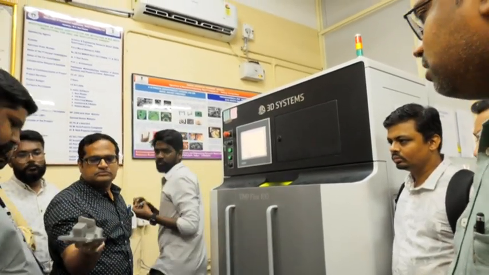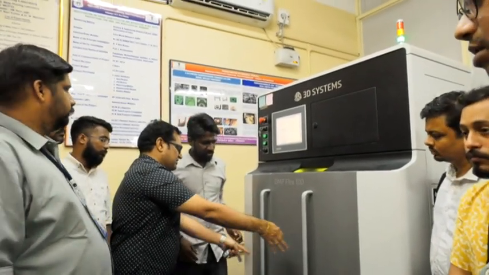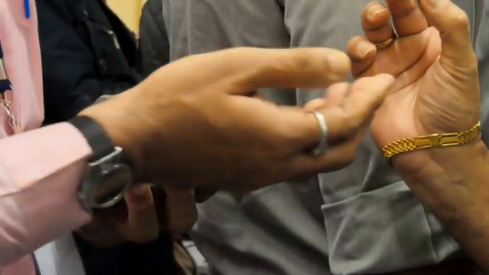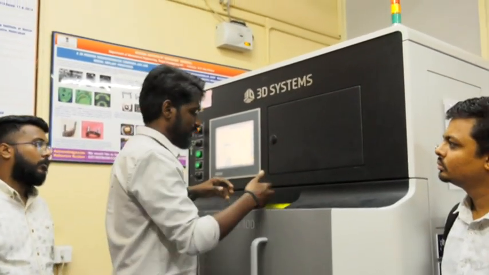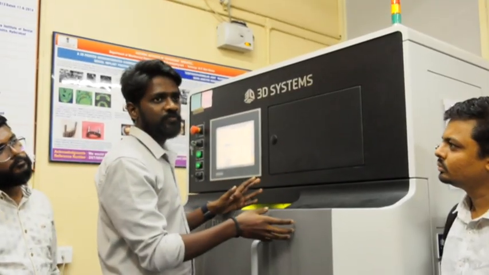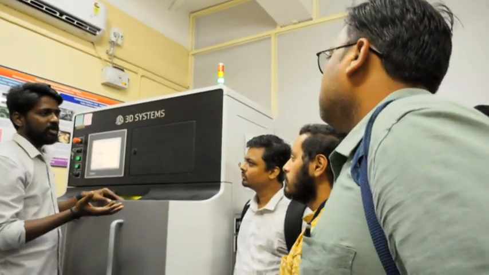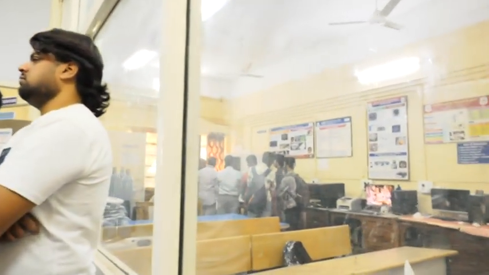In between, you have to load the powder, right? Actually, there are two glove boxes here. With the help of the glove boxes, they load the powder, because we can't open the door. Why? Because initially an inert atmosphere will be there. If you change the inert atmosphere, obviously it is going to affect the printed part. So that's why they are giving two doors, with a snake door arrangement, to keep the metal powder inside.